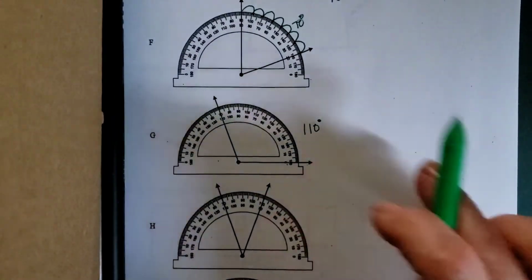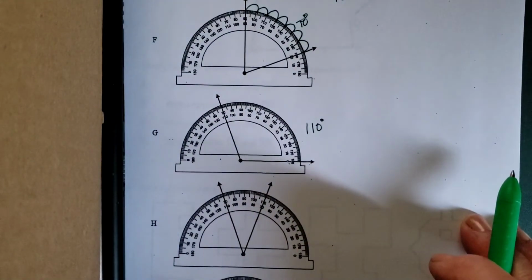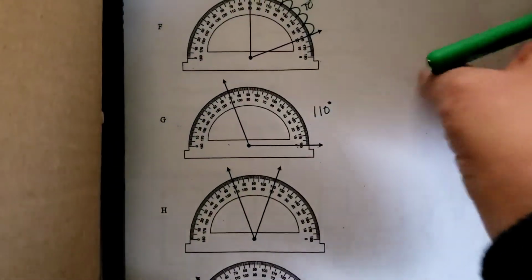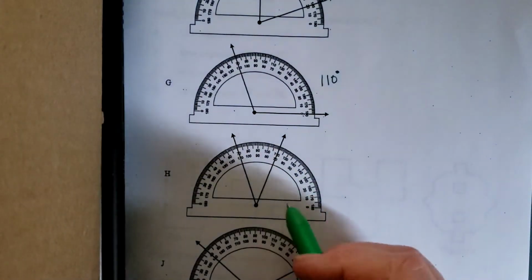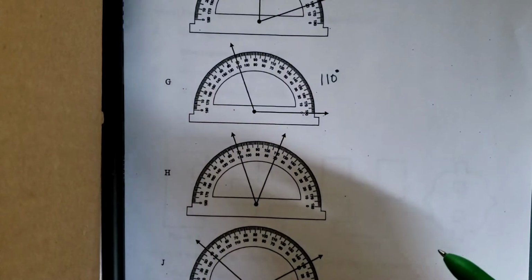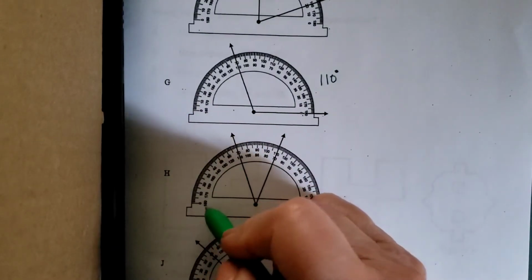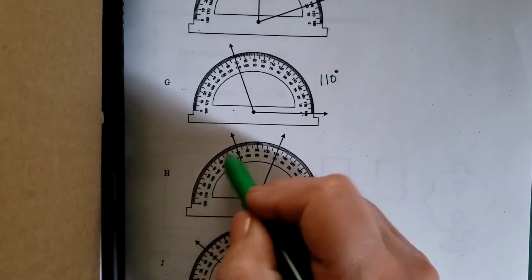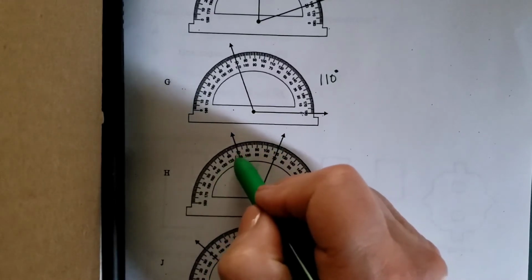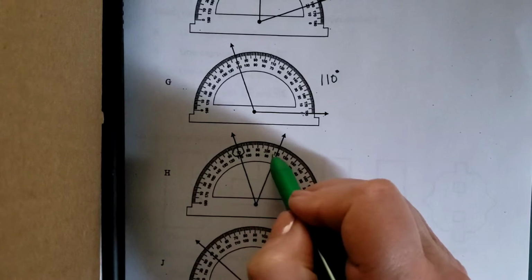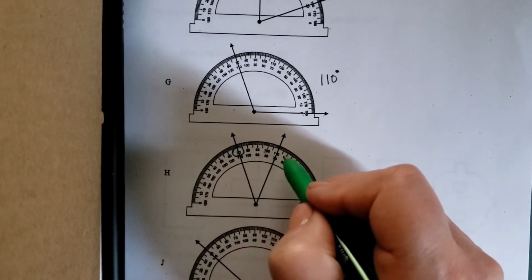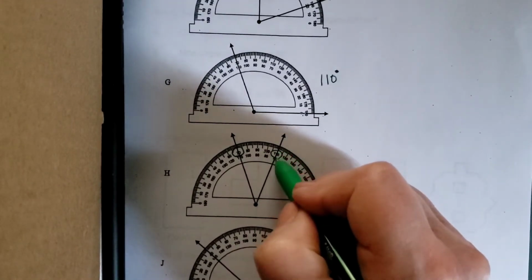Obviously, that is the one that's not 70. All right, now we're going to do this other one, the next one. And instead of doing the hops, I'm going to use the subtraction. So I'm going to use the top line, and it's going to say 70 right here. And I'm going to keep going around the top line, and this says 110.